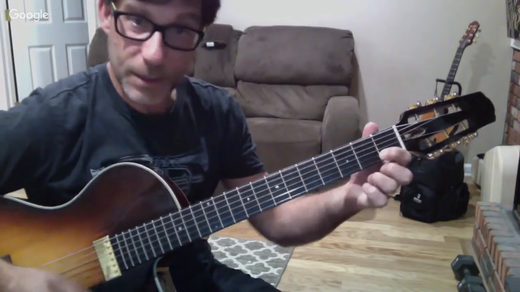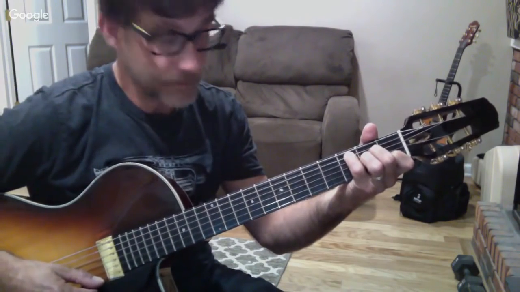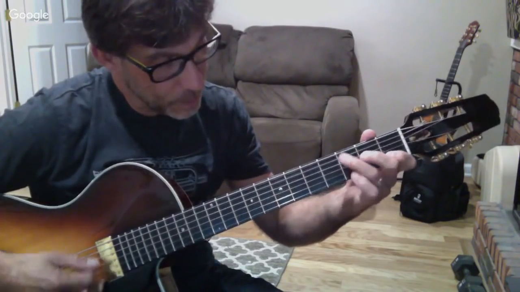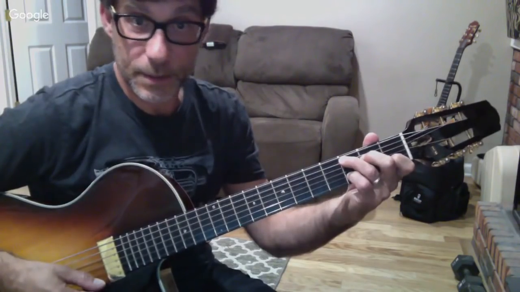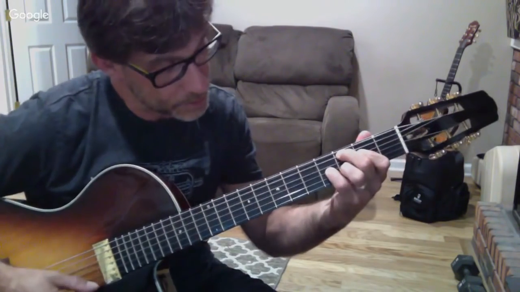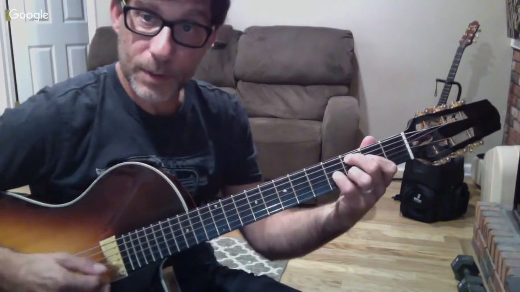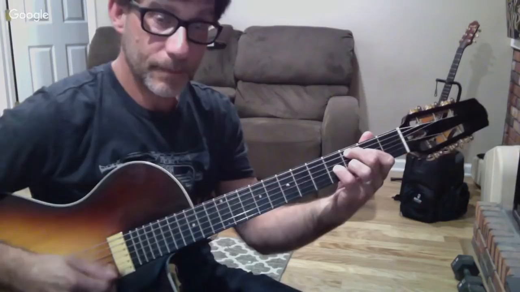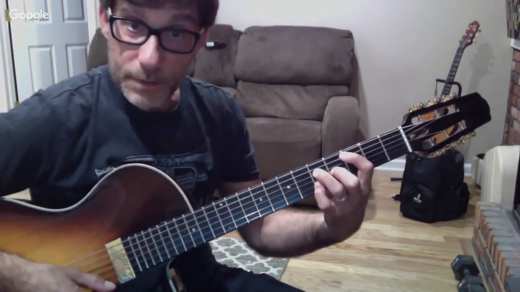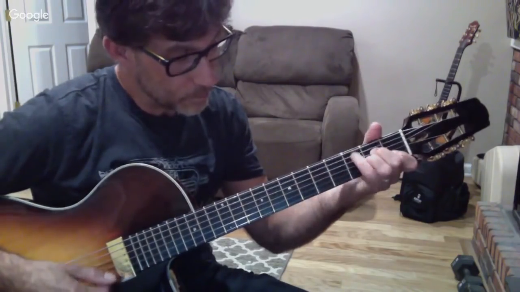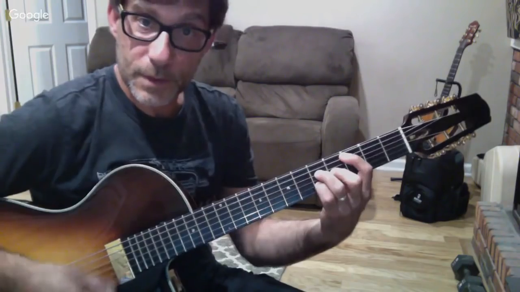Obviously, we know that C chord. That's nice, C6. For the D note, simply put the D in the C chord, or this is nice, C major 7 with the 9 on top. E note, C chord. Right, most of us know that inversion.